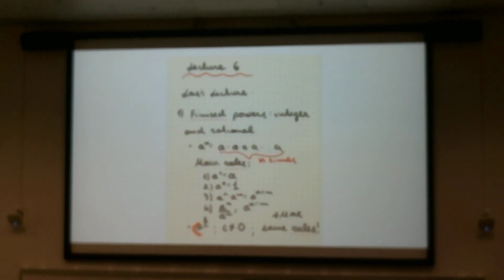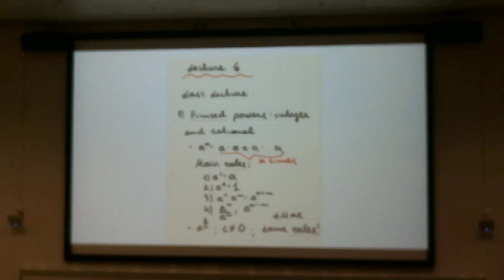So we can raise any number a to power b over c, so it's a fraction. Of course, c cannot be equal to 0 because we cannot divide by 0. But then when we need to multiply, divide, and so on, we use effectively the same rules, some of which are aligned here. So the fundamentals do not change, even if we work with powers that are not integers anymore.